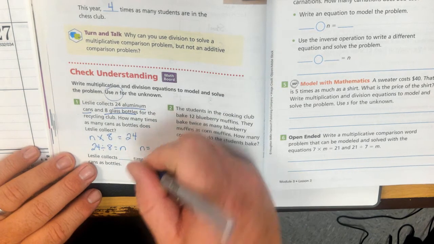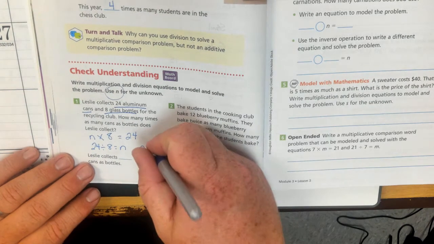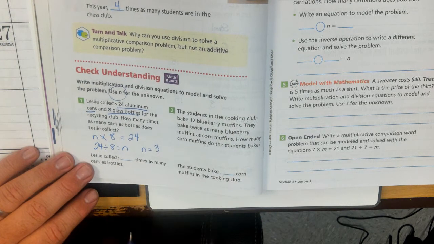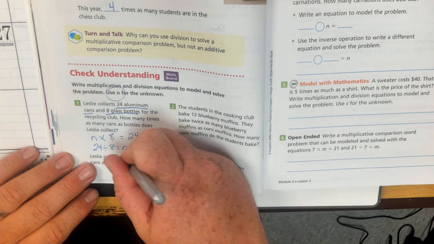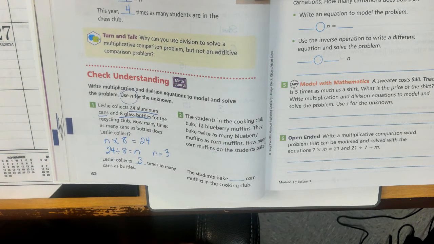Okay, so I'll use what I know about fact families. 24 divided by 8 is 3. So therefore n equals 3. So Leslie collects 3 times as many cans as bottles. Okay.